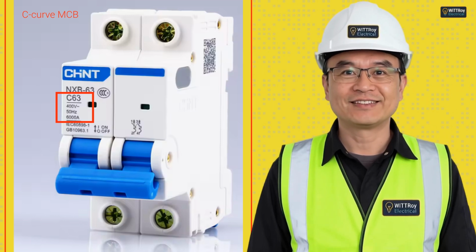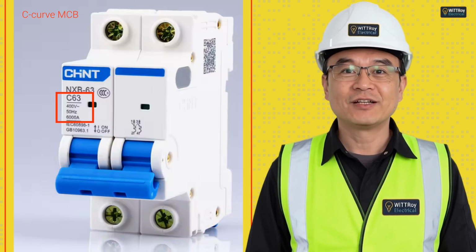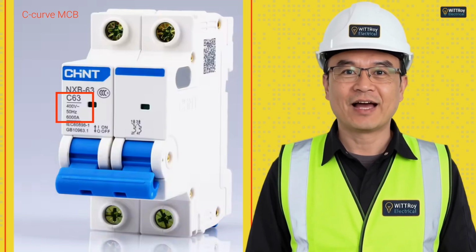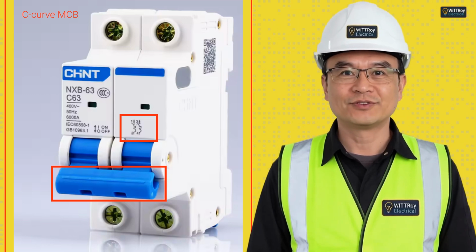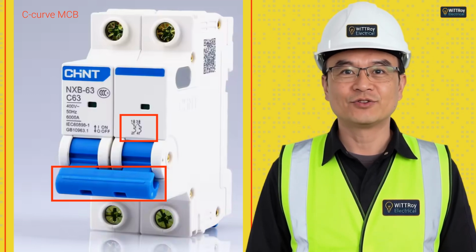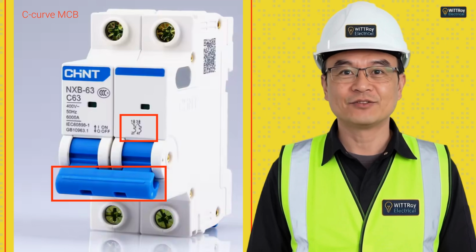I can also see 6000. This means the short circuit breaking capacity is 6000 amps or 6 kA. I can see the handle is linked across 2 poles and 2 circuit breaker symbols. So it is a 2-pole 400 volt C63 MCB.